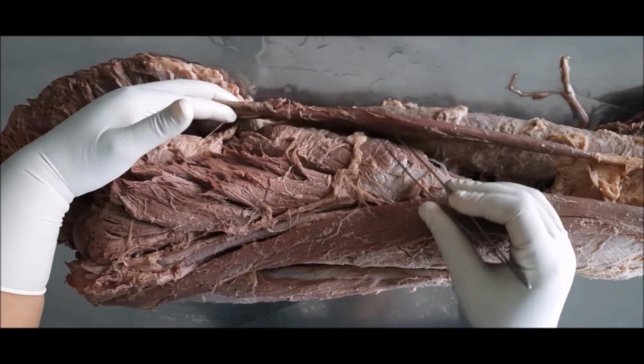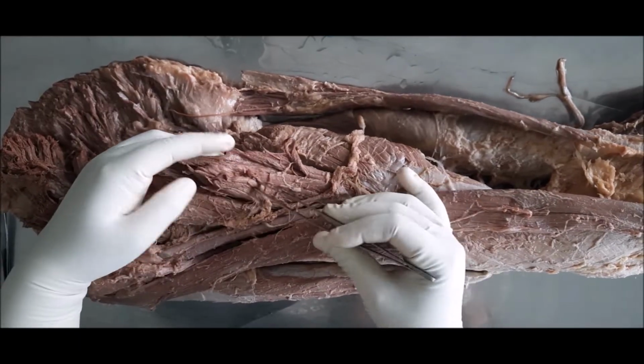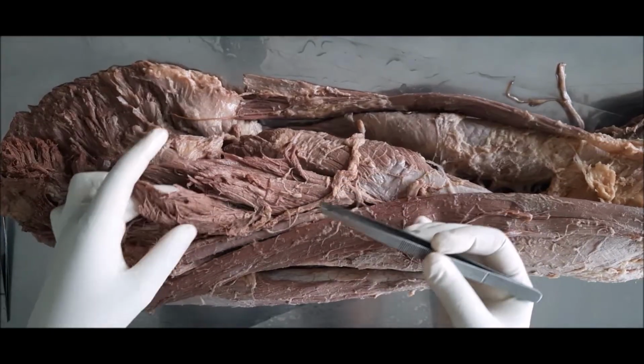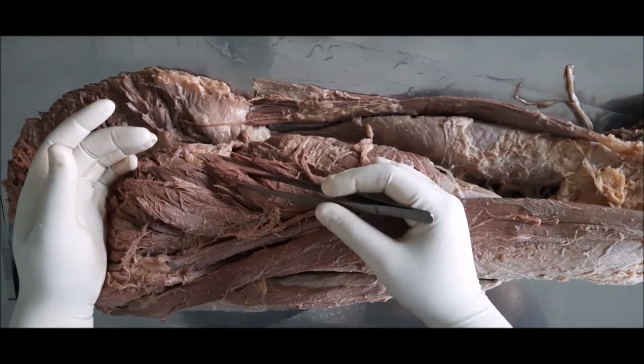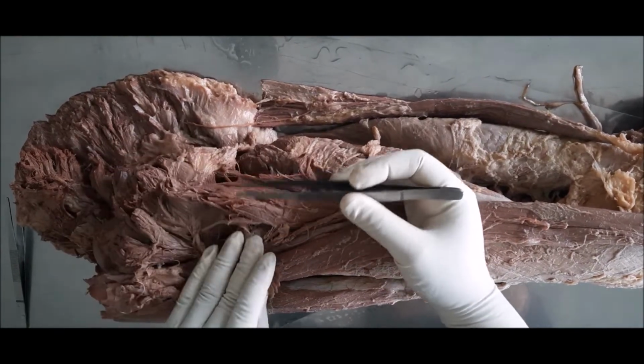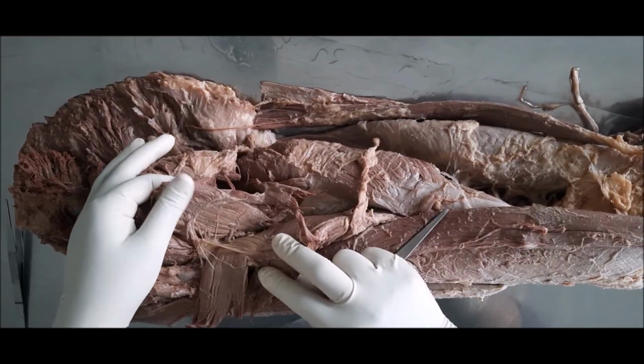Now let us move a little bit medial to the gracilis. You can see first the adductor longus muscle. We have already seen the adductor longus in the front of the thigh also. So this one is the adductor longus. When you lift this adductor longus muscle, you can see the adductor brevis muscle just below it.